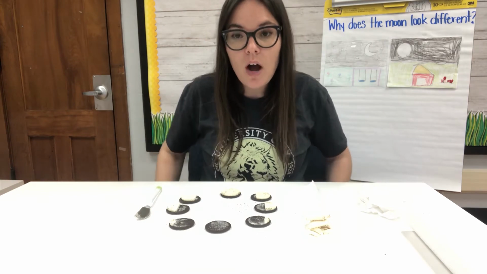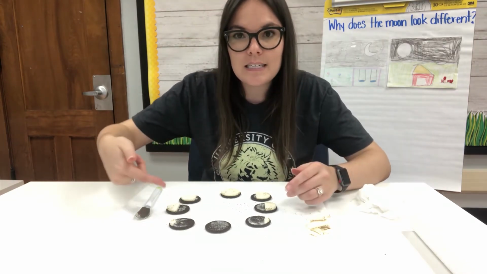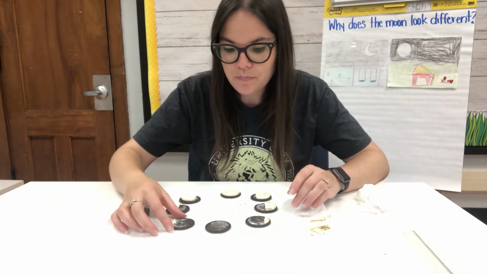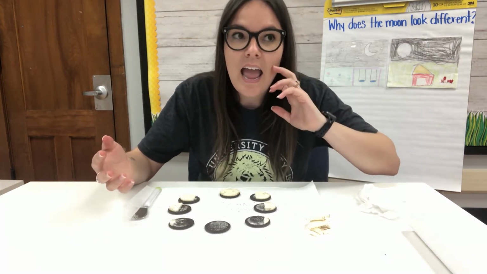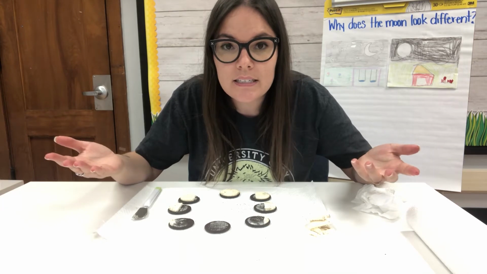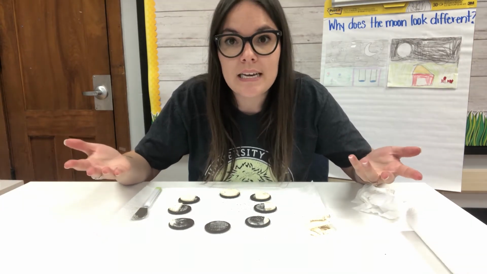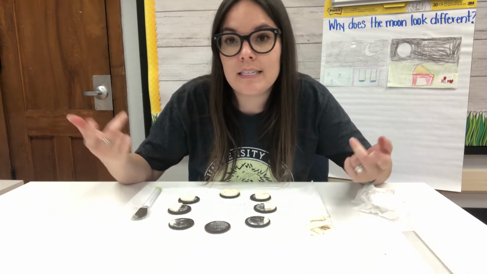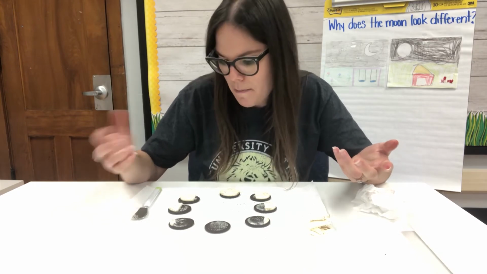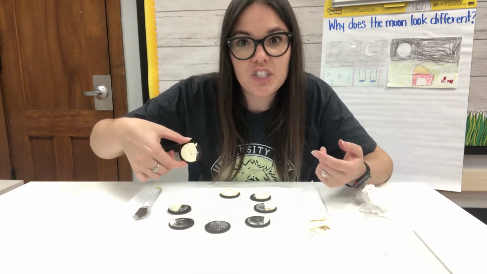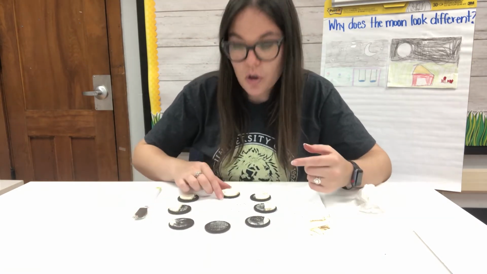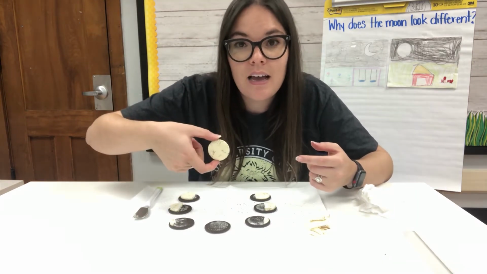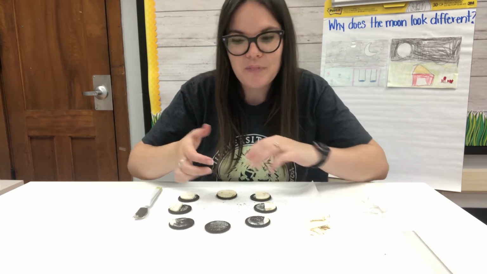It's so awesome how we get to see these patterns happen in the sky. So I want to challenge you, and I want you to look up at the sky tonight and try to figure out what phase of the moon do you see. Is it a new moon? Is it a crescent moon? Maybe it's a gibbous moon where most of it is showing but not all of it. Is it a quarter moon? Or do we have a full moon tonight? I want you to find out, okay?